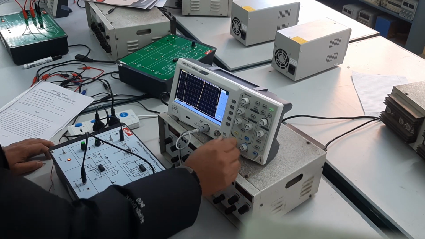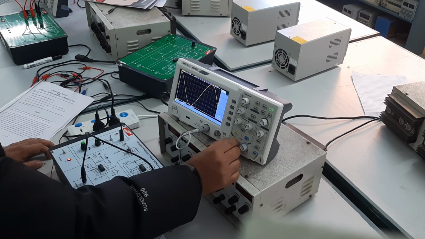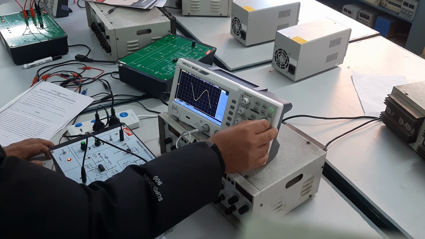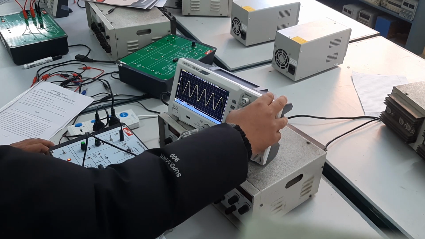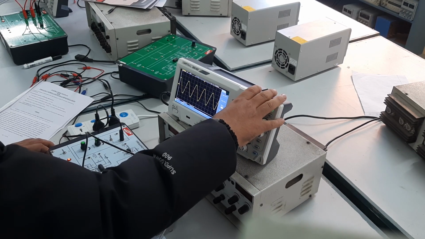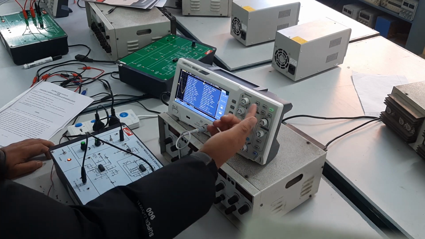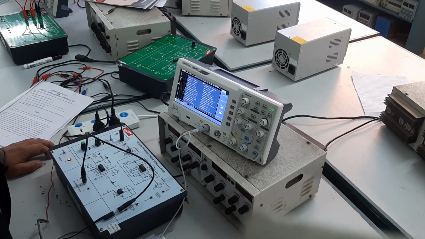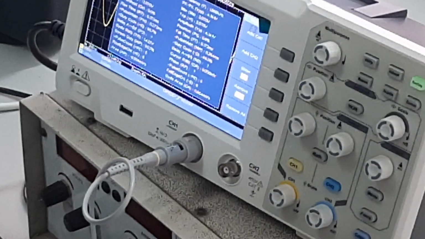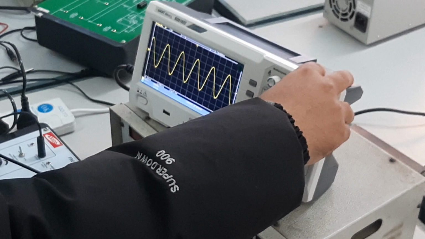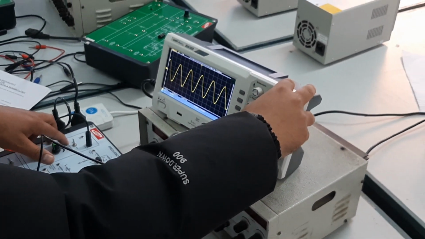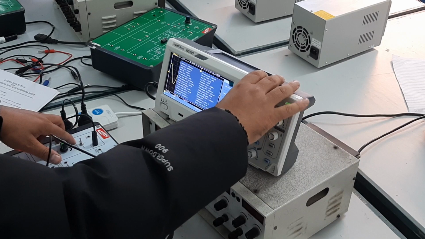I can scale it by pressing this knob of the CRO. Now let's measure the AF signal output. For this, we press the measure button and the show all button. Here we can see 1.86 kilohertz, the AF generated frequency, which is set to 2 kilohertz maximum.